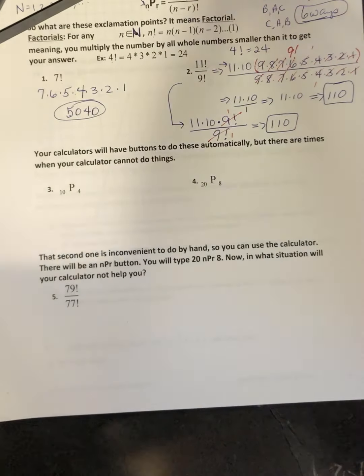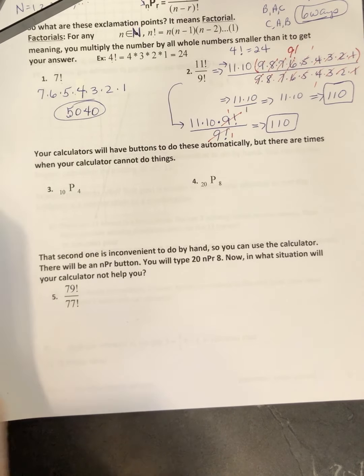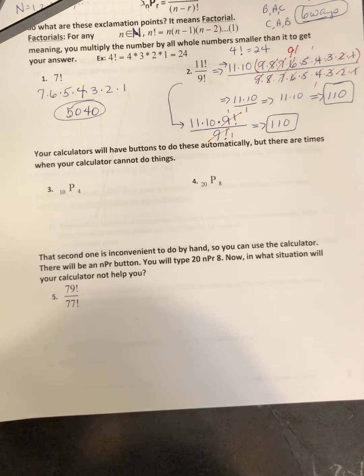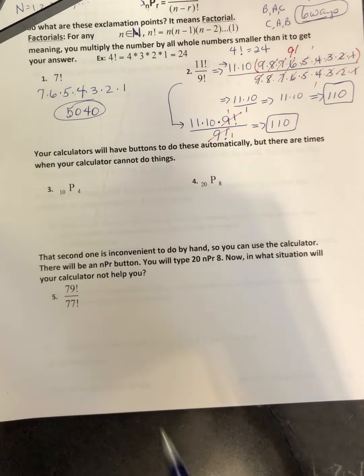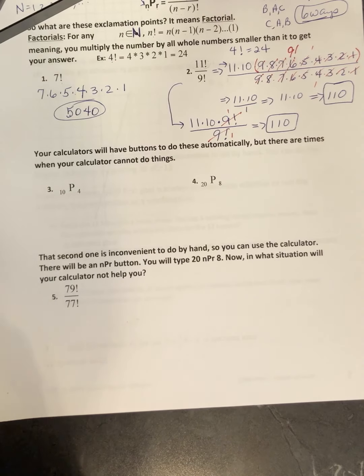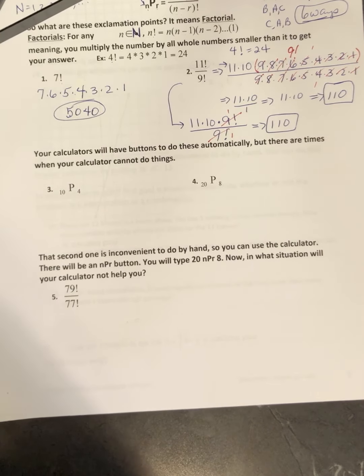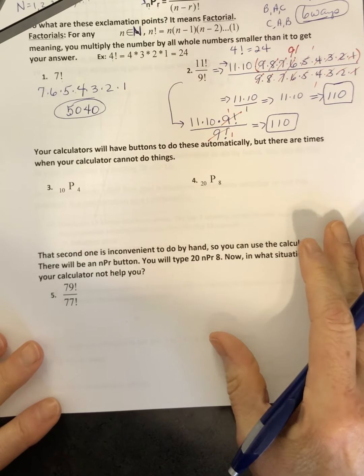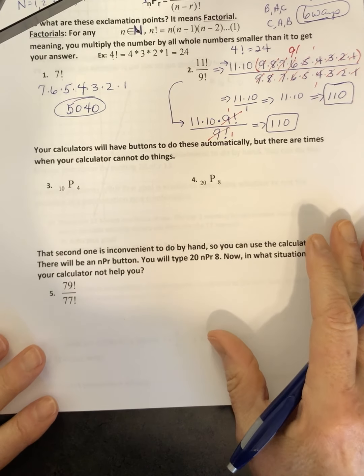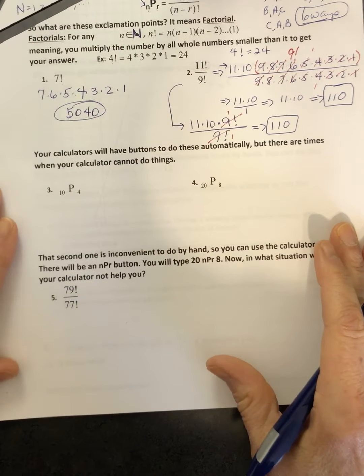Here we go. Okay, so your calculators do have a button, and they do them automatically. Again, there is value to knowing how to do that by hand because sometimes these numbers can get so large that your calculator will overflow. So you have to know how to handle these by hand. And my goal is to lay my calculator up here on my screen so that you could see it.